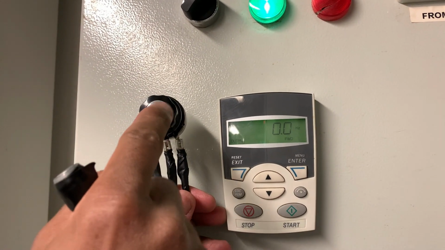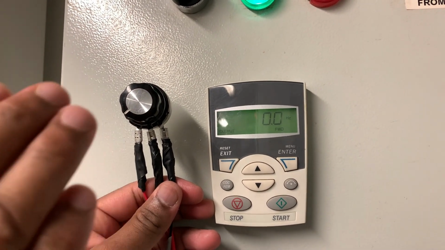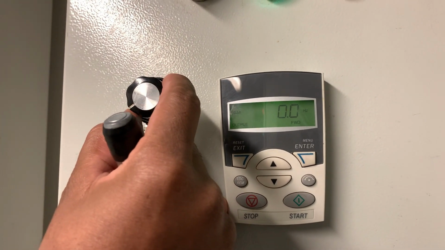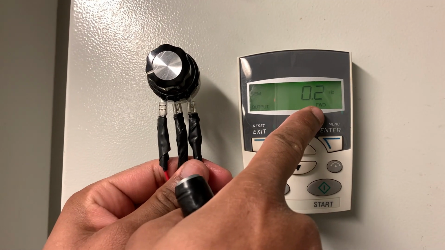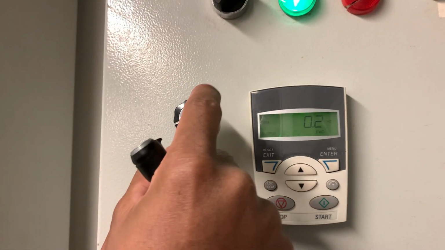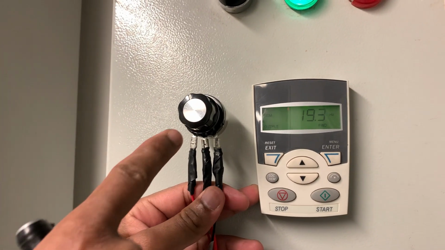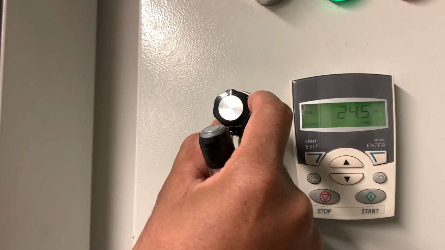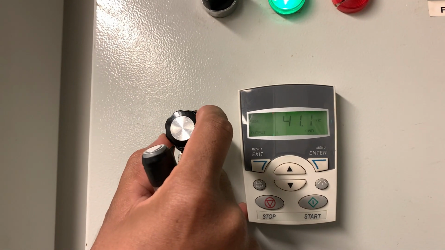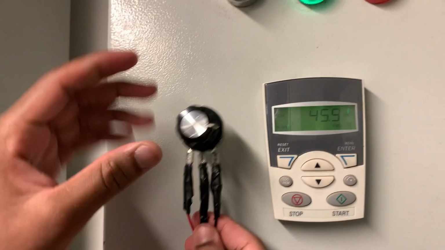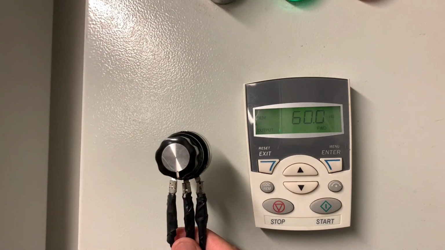But if I increase the voltage, the speed will also increase. So let me increase a little bit. As you can see, I increased a very little bit, and on the frequency side, the hertz side, it's increasing 0.2 hertz. So let me make it 5 volt. As you can see, I am increasing the voltage from the potentiometer and it's increasing the speed also. When it's full, the speed is 60 hertz, meaning the full speed.